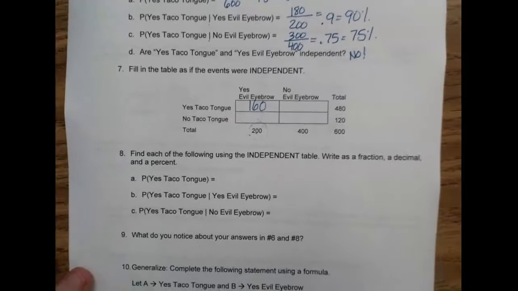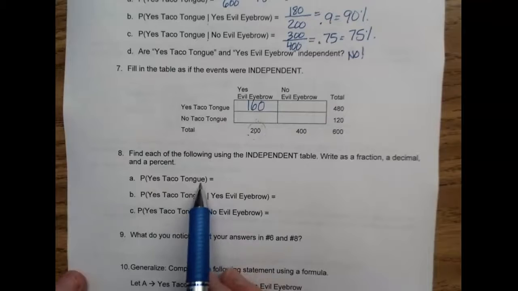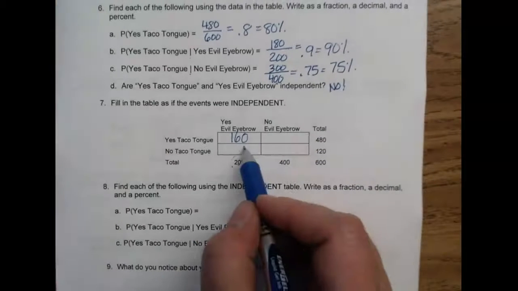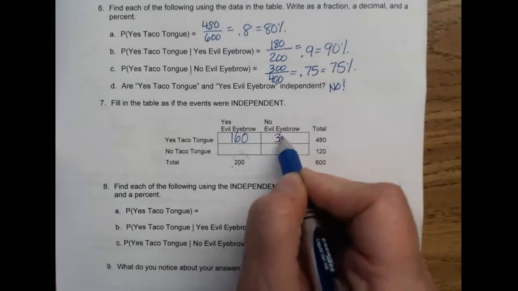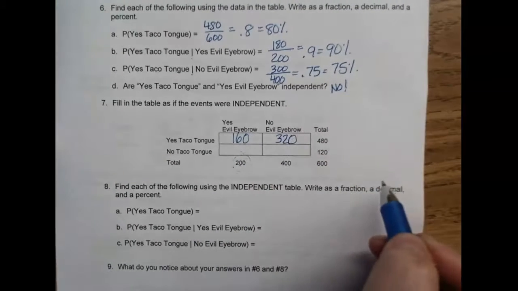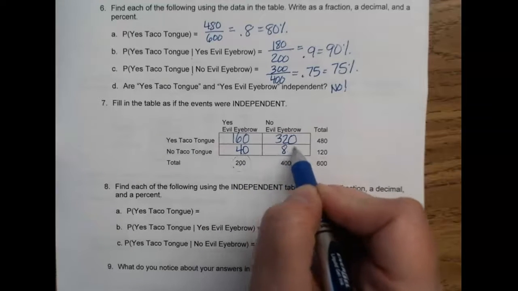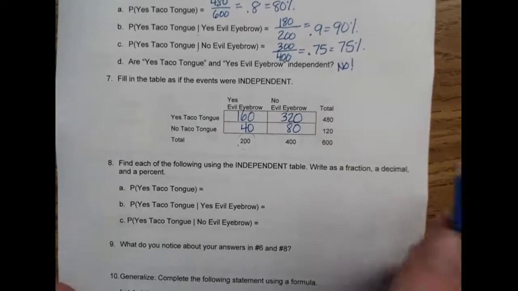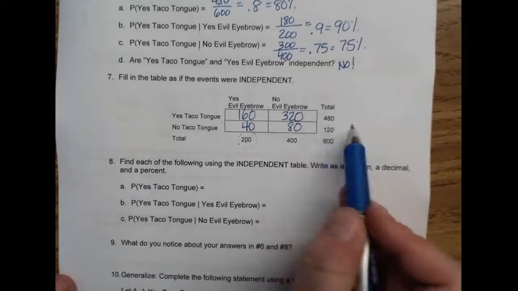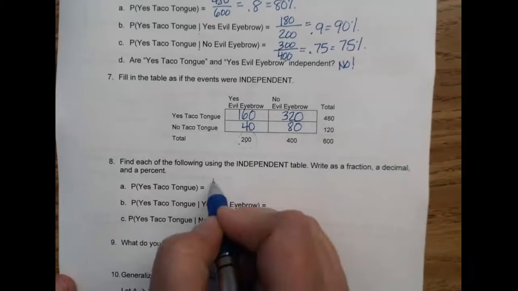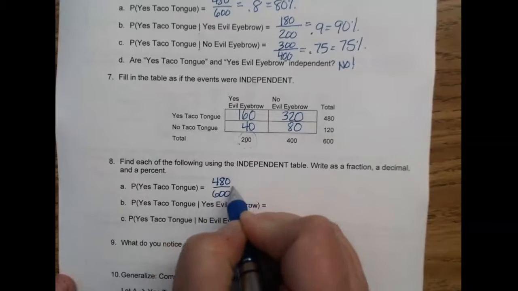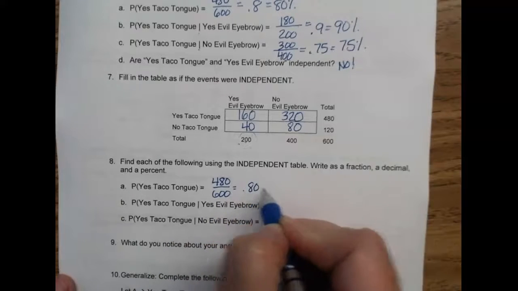Okay, let's see how you did. We're going to start back over. So we had 160 there. There was 320 in this section, 40 here, and then 80. So the probability of yes taco tongue is still 480 out of 600, which is 80%.